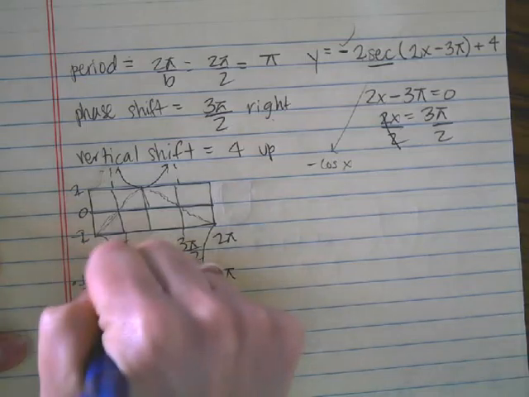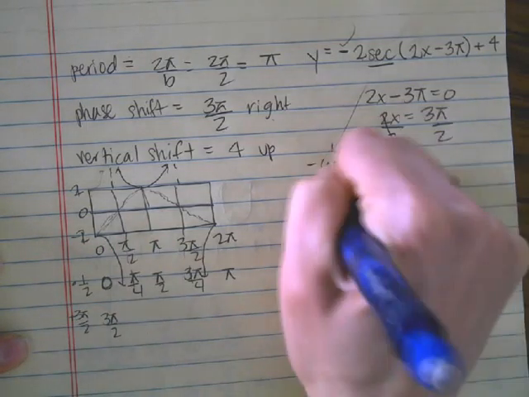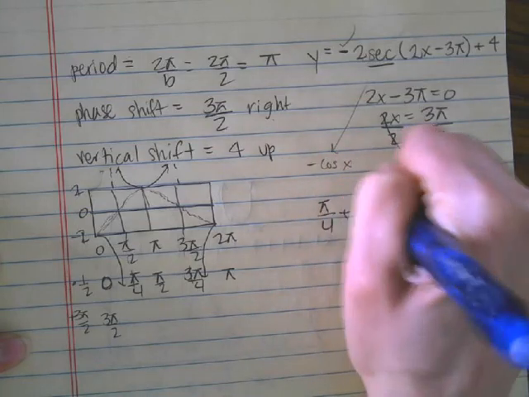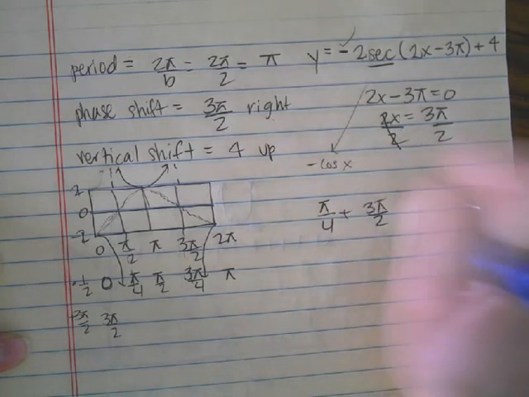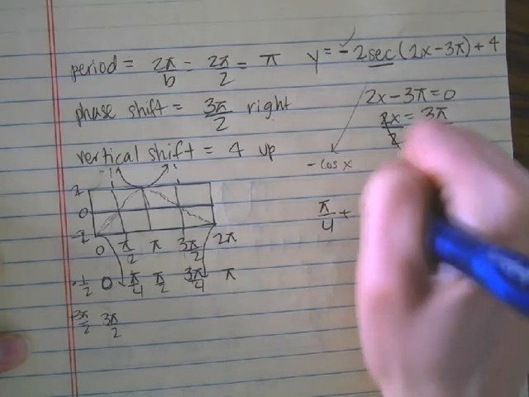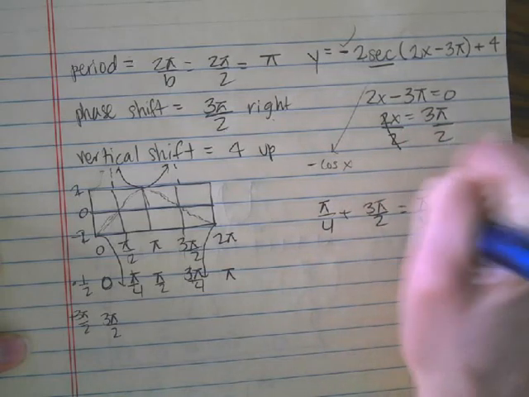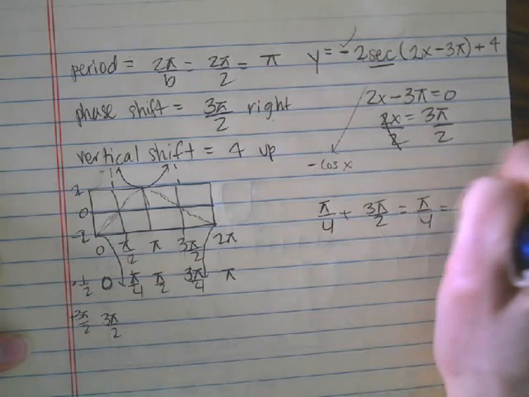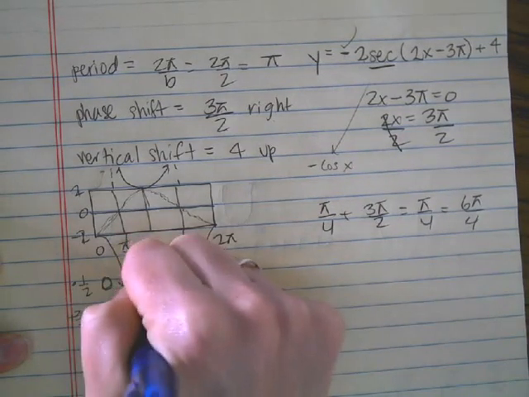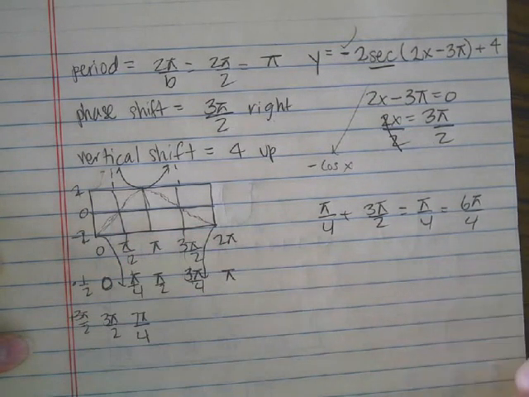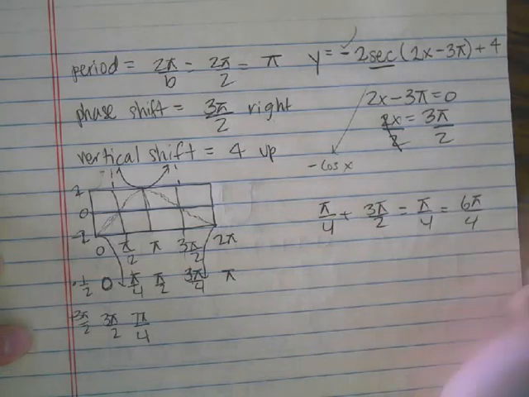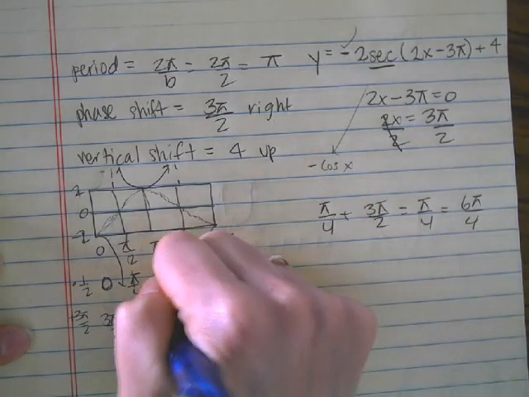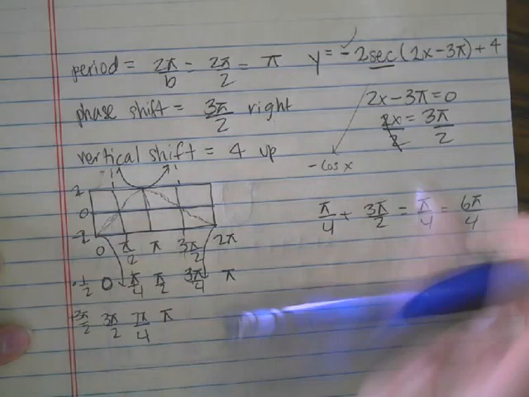So that would be 3 pi over 2, pi over 4 plus 3 pi over 2. So I'd change this to pi over 4 plus 6 pi over 4, so that's 7 pi over 4. Pi over 2 plus 3 pi over 2 would be, I'm sorry, 2 pi.